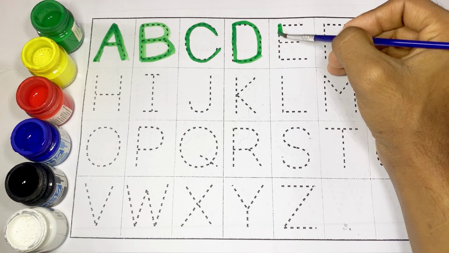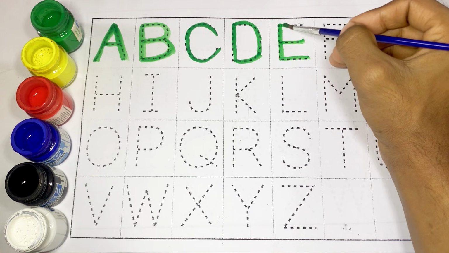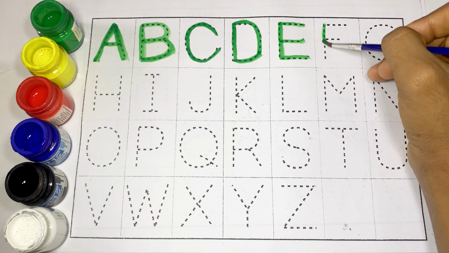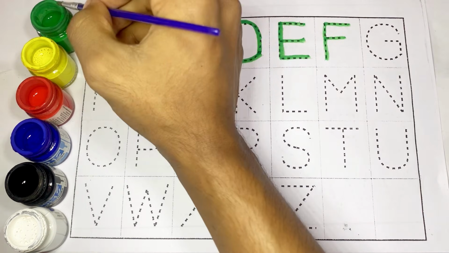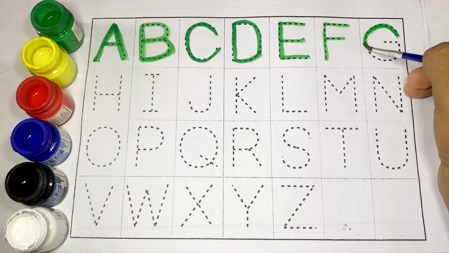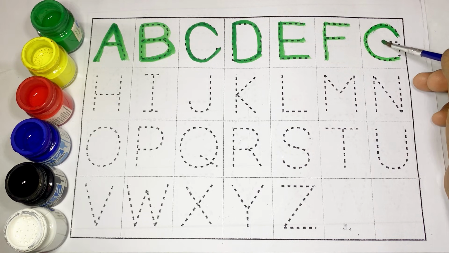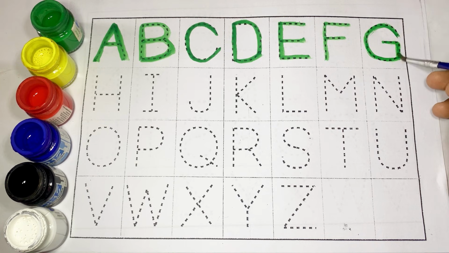E. E for egg, E for elephant. F. F for fish, F for fan. G. G for God, G for glass. The alphabets of G.